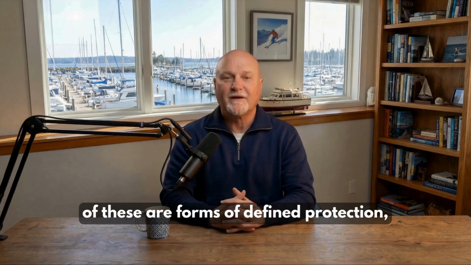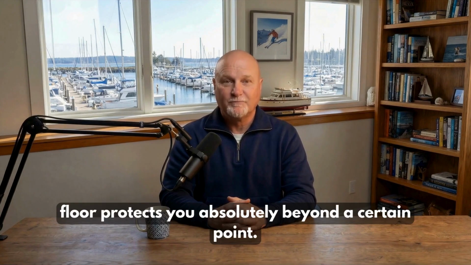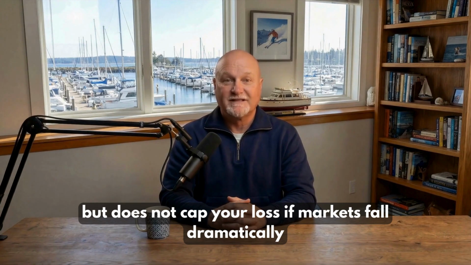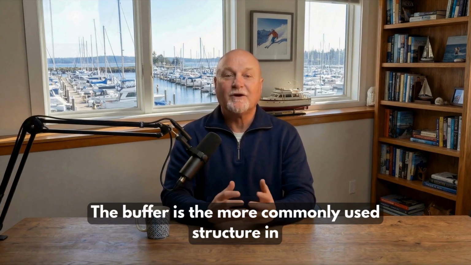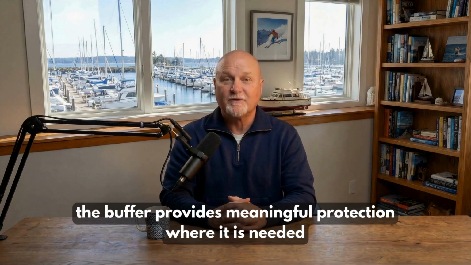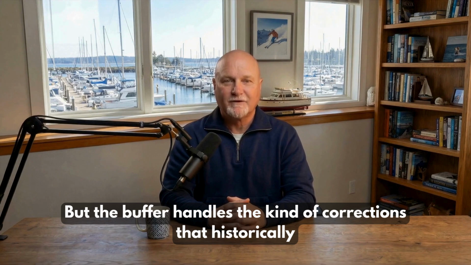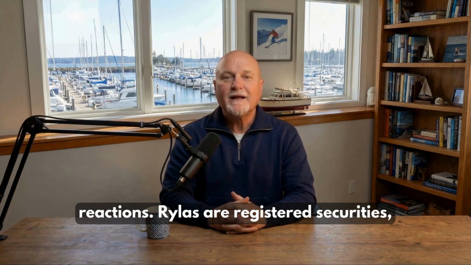Both of these are forms of defined protection, but they behave differently in severe market environments. A floor protects you absolutely beyond a certain point. A buffer protects you completely within a certain range, but does not cap your loss if markets fall dramatically beyond it. The buffer is the more commonly used structure in today's RILA market, and for most investors in most market environments, the buffer provides meaningful protection where it is needed most. Severe declines beyond the buffer are possible, but the buffer handles the kind of corrections that historically trigger the most emotional and costly investor reactions.